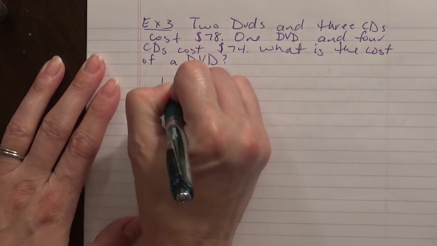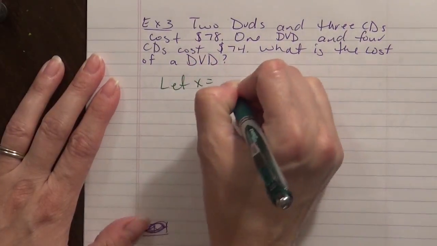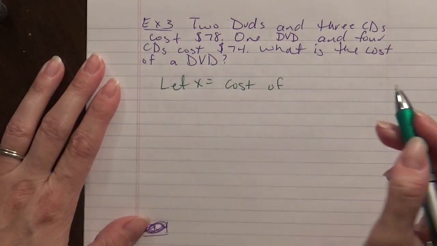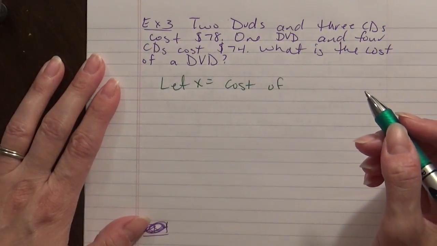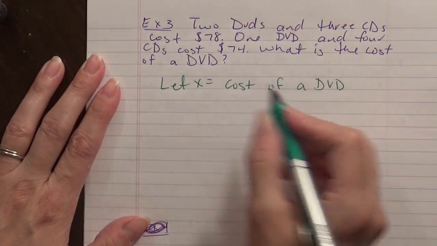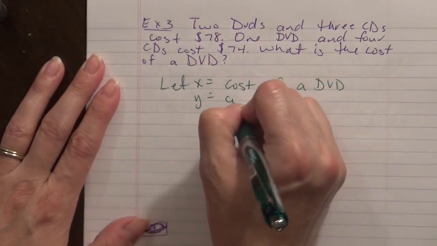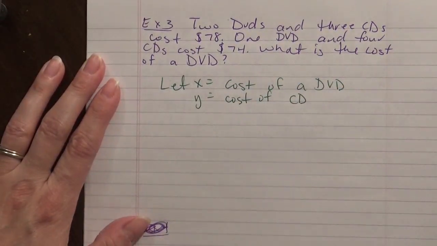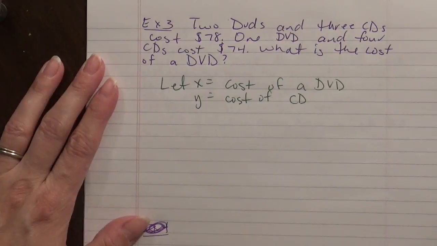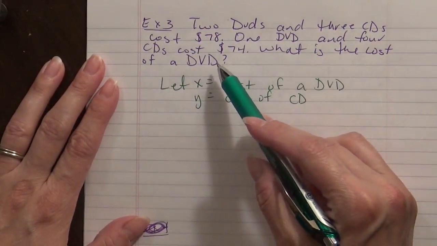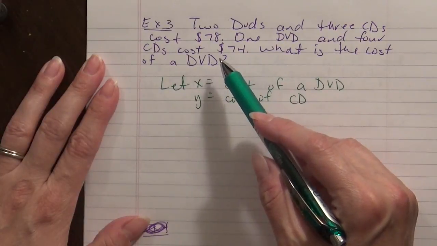So let's let x equal the cost of, they're asking us to determine the cost of a DVD, so I'm going to let that be my x. Let x equal the cost of a DVD. And I can let y equal the cost of a CD. I can use this to set up my equations. I know that 2 DVDs and 3 CDs cost $78, so I can get an equation from that statement.